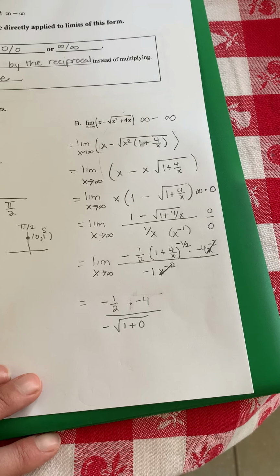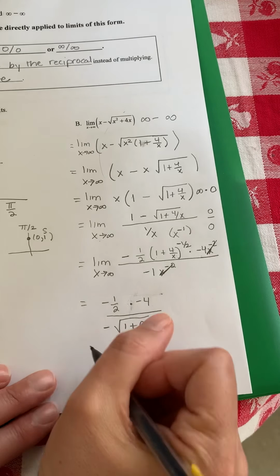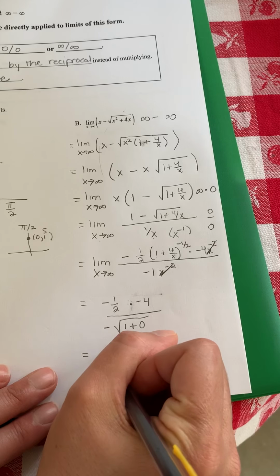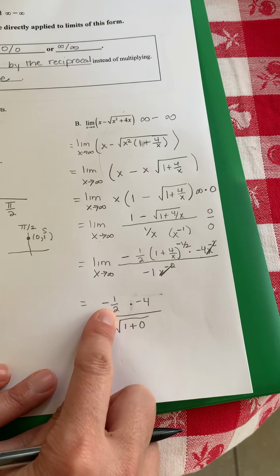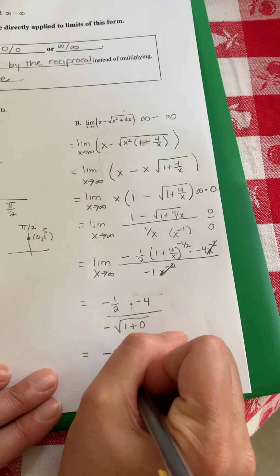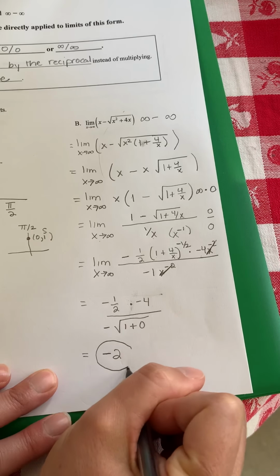So that's what we end up with when we evaluate. It's pretty easy to do. The overall answer is definitely going to be negative because of the 3 negative signs. And then 1/2 times 4 is 2. So our overall answer is negative 2.